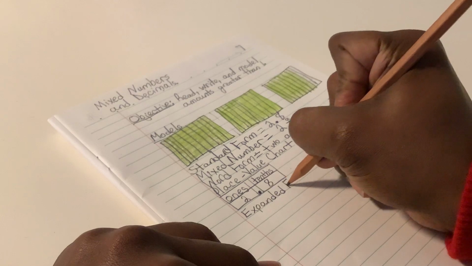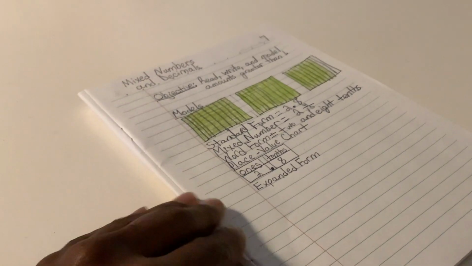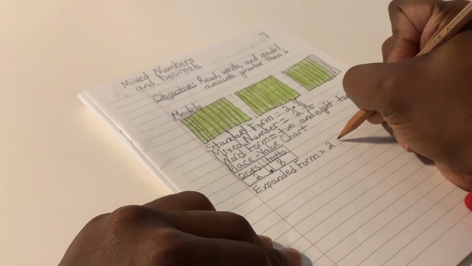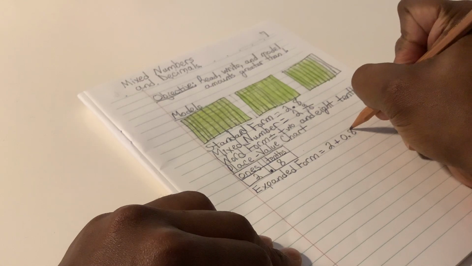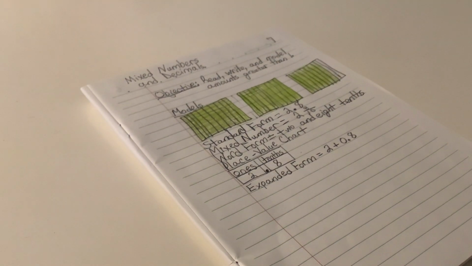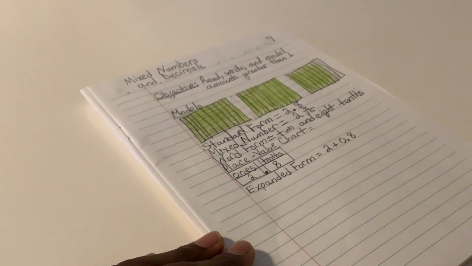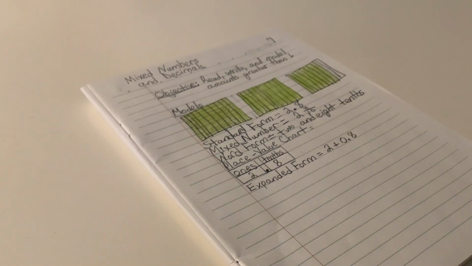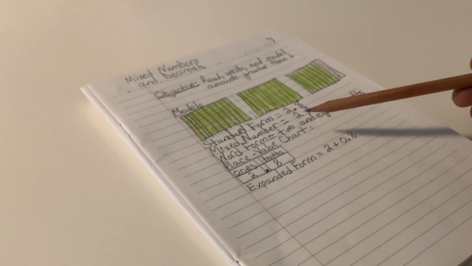EXPANDED. And for expanded form, we would write it out like this. 2 plus 0.8. Okay, so those are the different forms we're looking at here. I'll put an equal sign here as well. Okay, so now, I have showed you ways to express 2 and 8 tenths.